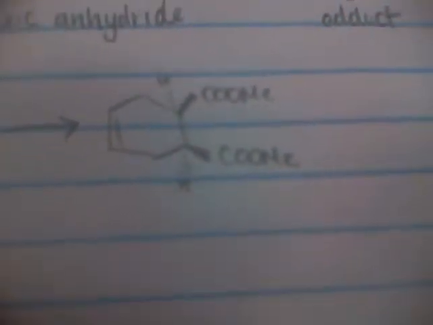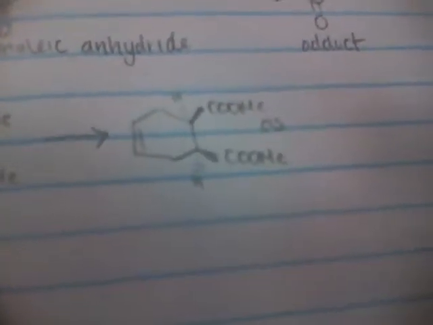So it's a Z. And you'll notice that in this adduct, I can even emphasize it by writing in the hydrogens. Those two ester groups are again on the same side, but because it's in a ring, we now say that they're cis. So what has happened is the geometry of the dienophile has been preserved.